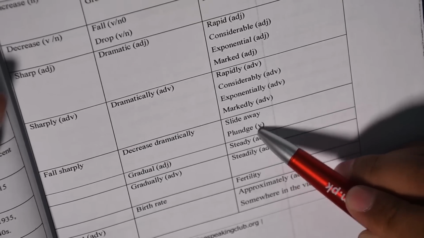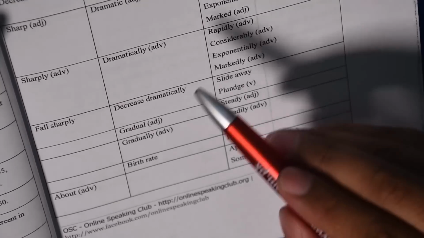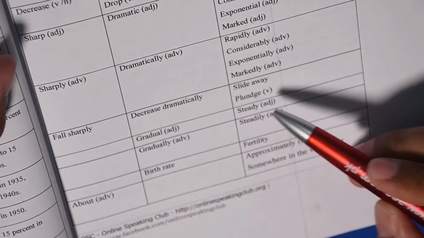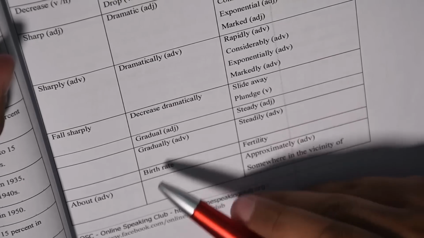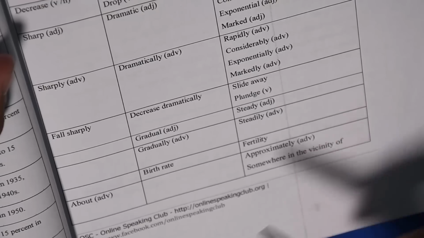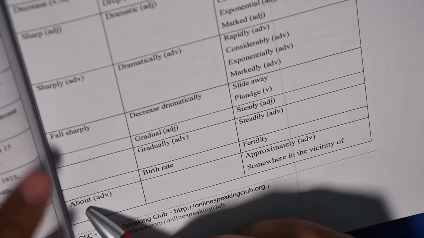Plunge is the verb, first form, second form can be plunged. For intermediate vocabulary, instead of gradual it's better to use the word steady. Gradually is adverb, steadily is adverb. About is a basic word, so try to avoid about in your reports.